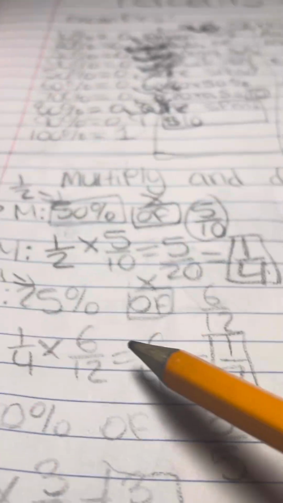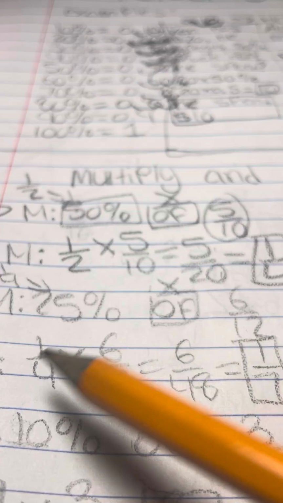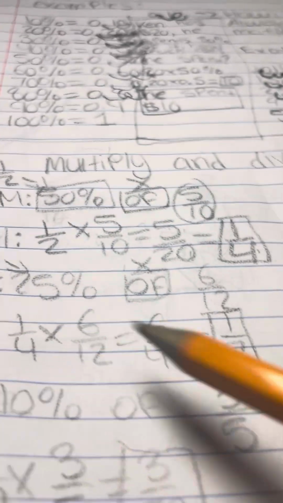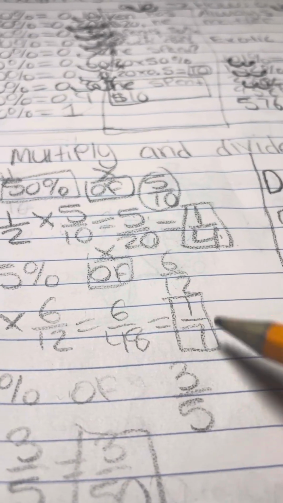So now that we have our 1/4 times 6/12, we would do 1 times 6 side by side, 6. 4 times 12, 48. Reduce down by 6 and get 1/8.